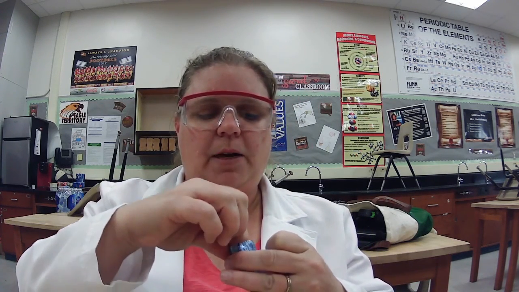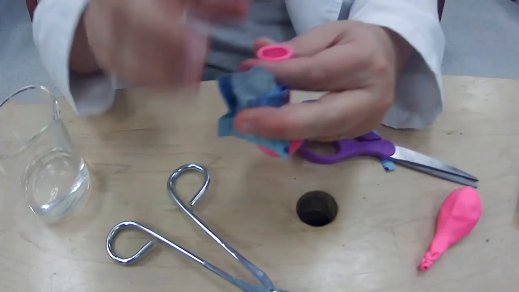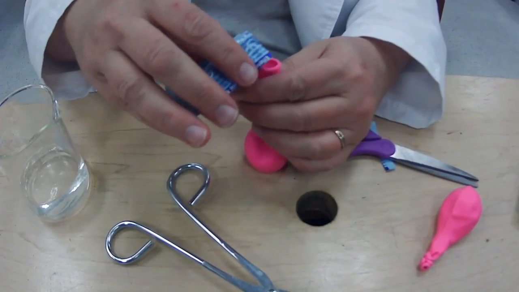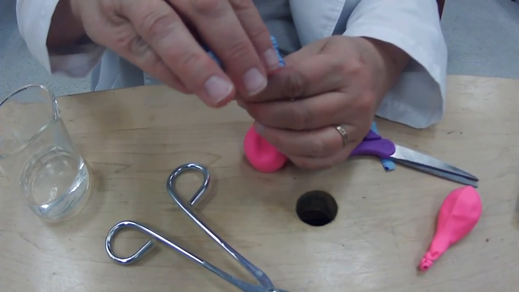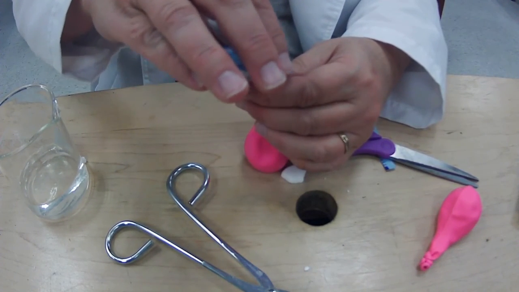And what we're going to do is we're going to put some of this, if I can make not a mess, would be nice, right? Okay, we're going to put some of this into our balloon. All right, and then I'm going to tie it very quickly, and then we're going to see what happens. Kind of want to set it down so I don't make too big of a mess, which I'm going to anyways here.